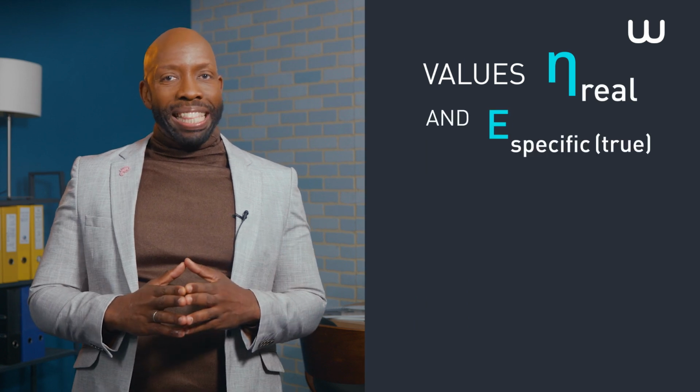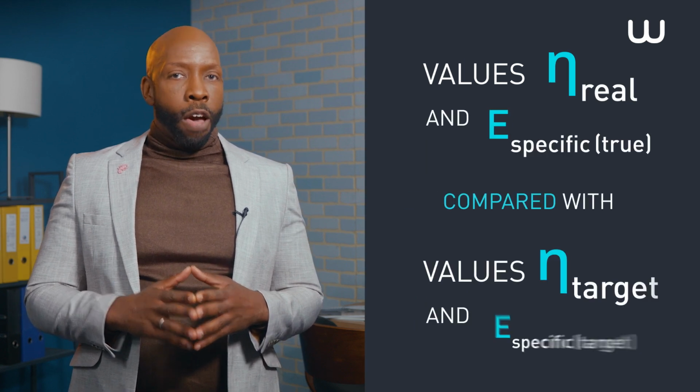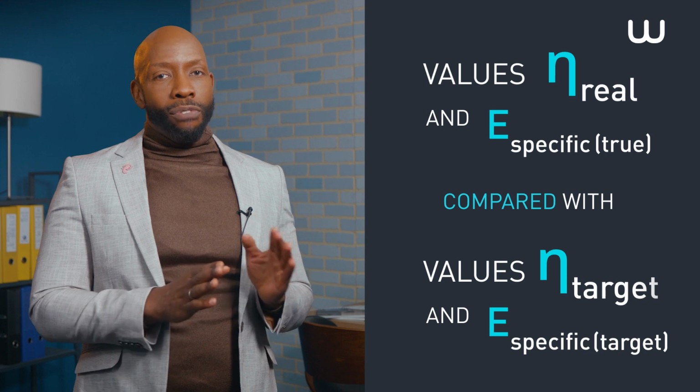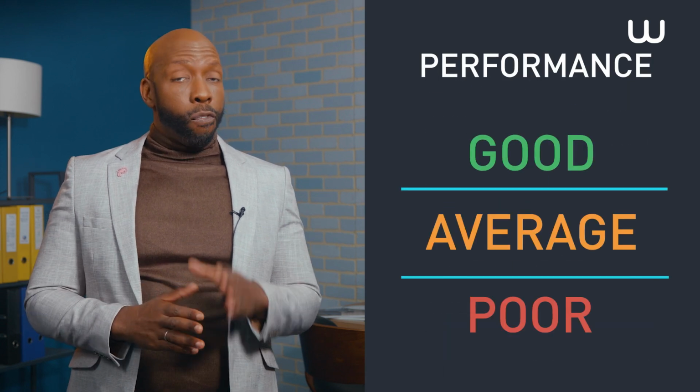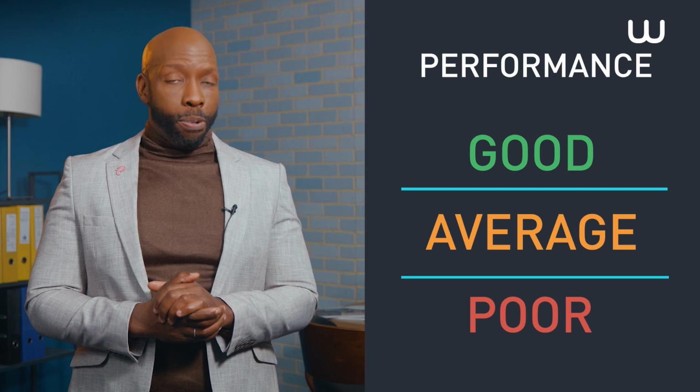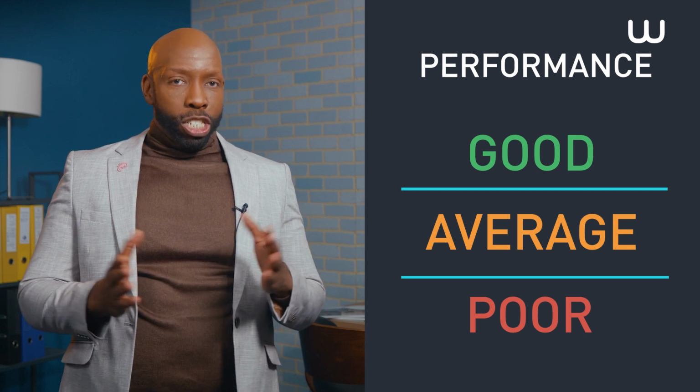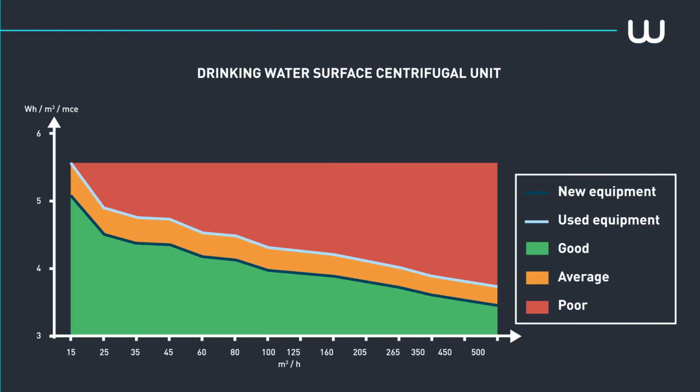The specific energy values and the true efficiency may then be compared with reference values for similar new and in-service equipment. The reference values allow us to evaluate if the pump's actual performance is good, average, or poor for a set discharge flow rate or operating range. When the true specific energy value is average or poor, the difference with the good efficiency value enables the extra energy cost generated by the pump's deteriorated performance to be evaluated.